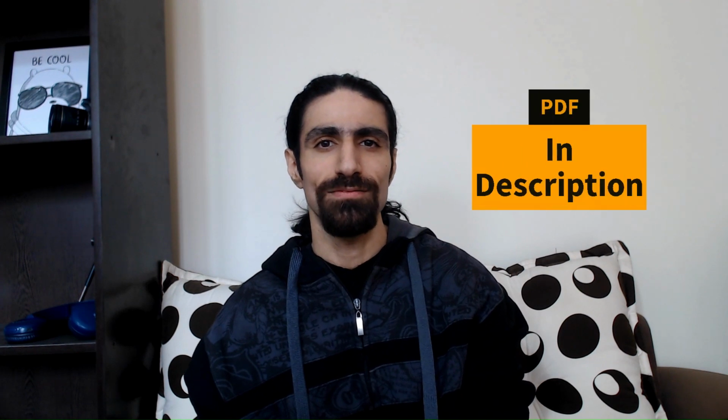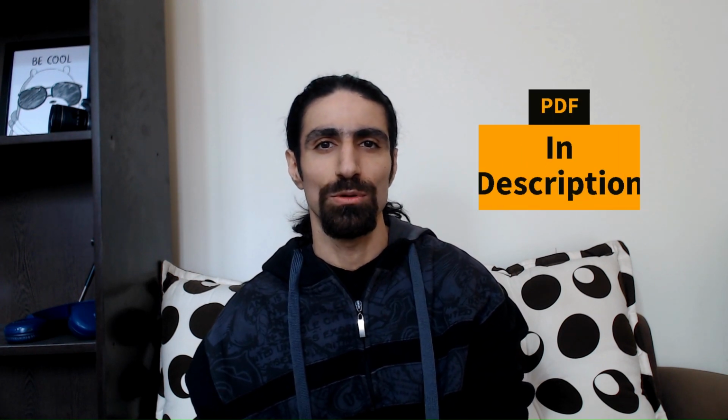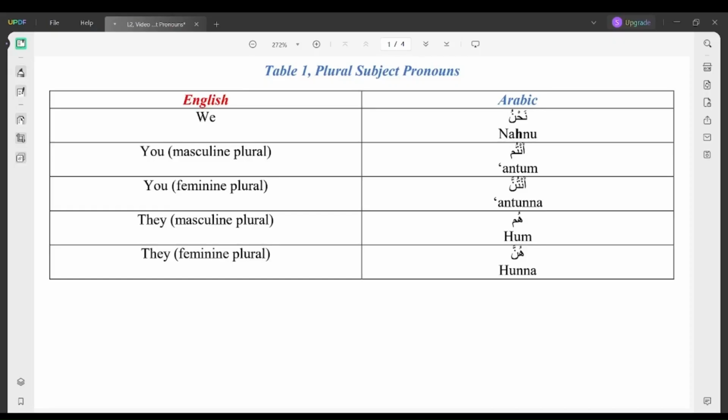Let's open the PDF file for this lesson and go to table 1. Alright, so the word for we is nahnu. And when it comes to you plural, again we have two types. We have the masculine and we have the feminine. The masculine is antum. And we use antum when we are referring to an all-male group or a mixed group.